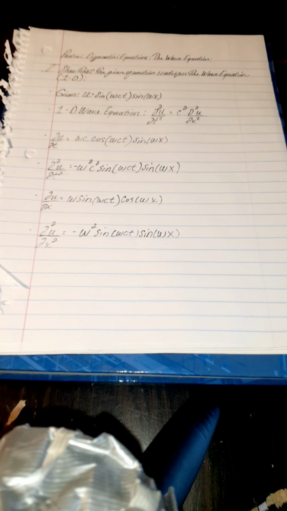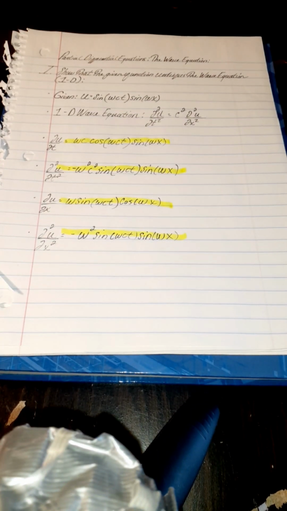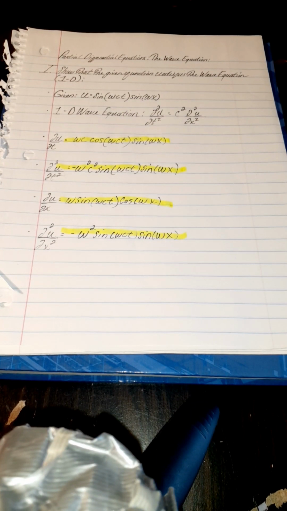So those are going to be the first and second order partial derivatives with respect to each of the variables. Now, much like we've done for the other variables, you just plug it into the equation and see if it satisfies it.